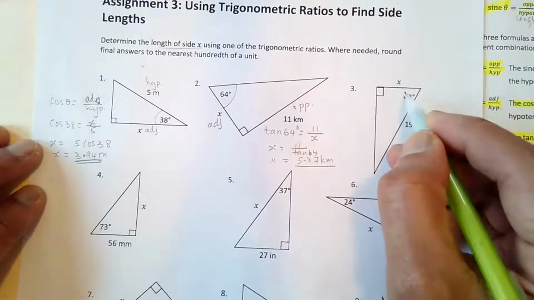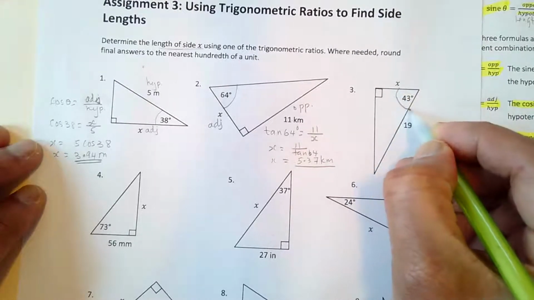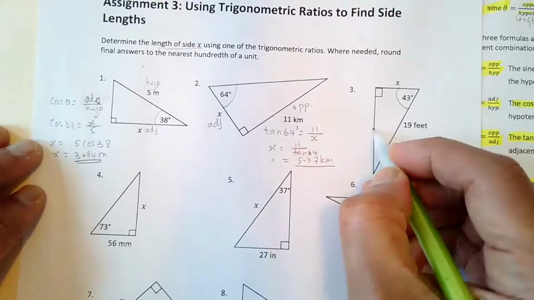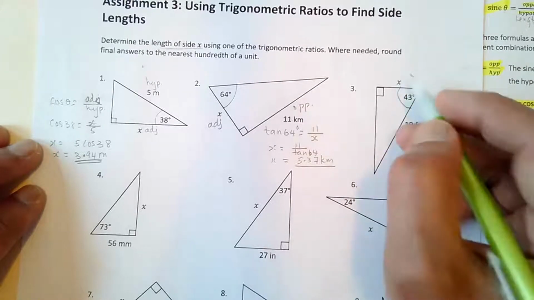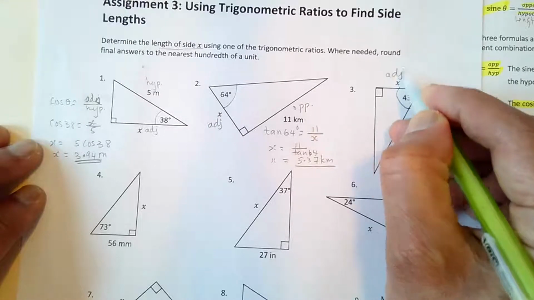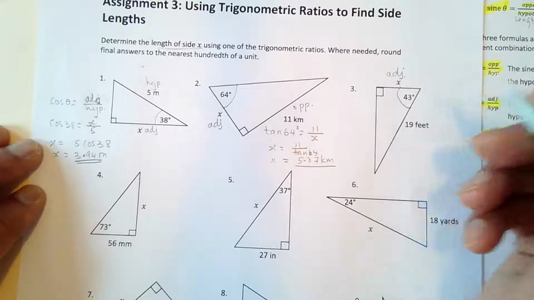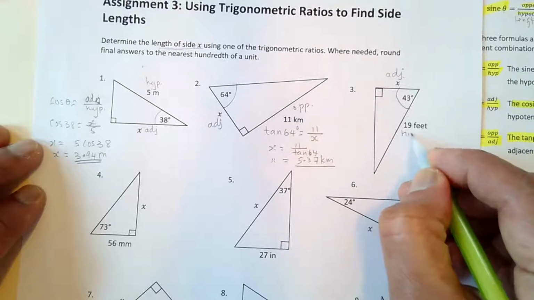Okay, the third question, we have our angle here. So this will be the opposite, but I've been asked to find the adjacent side, which is the side beside the angle, and this is the hypotenuse.